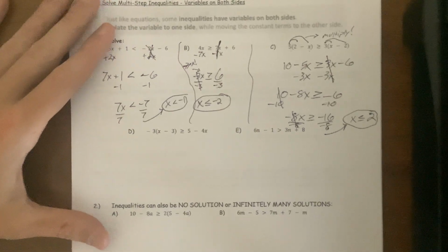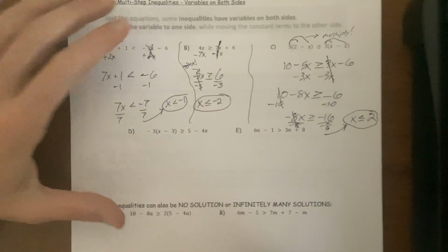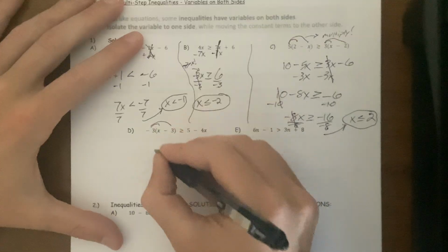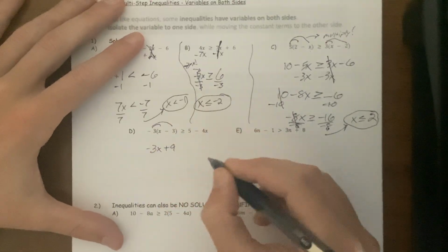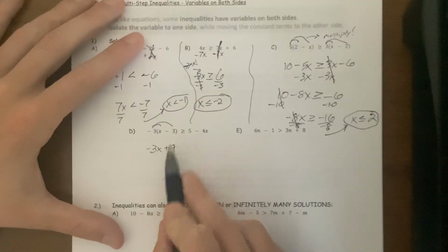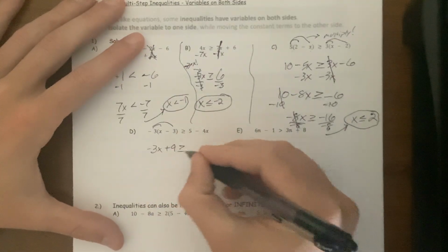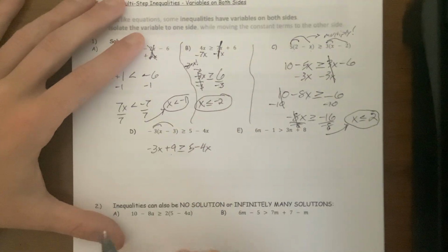So part D here, we need to go ahead and distribute in this negative 3. So let's go ahead, let's do so. I'm distributing in a negative 3. That's going to make it negative 3x plus 9, because negative 3 times negative 3 gives me positive 9, greater than or equal to 5 minus 4x.